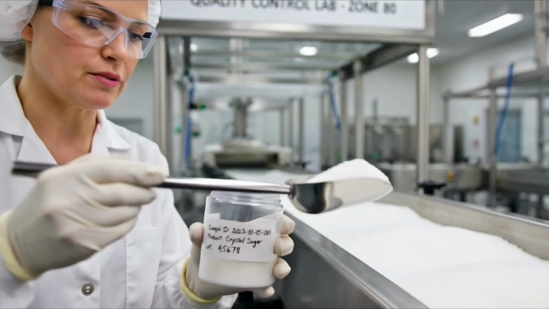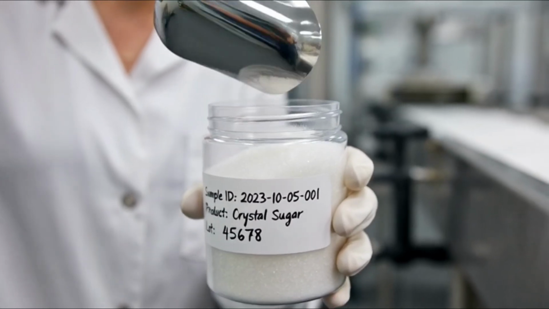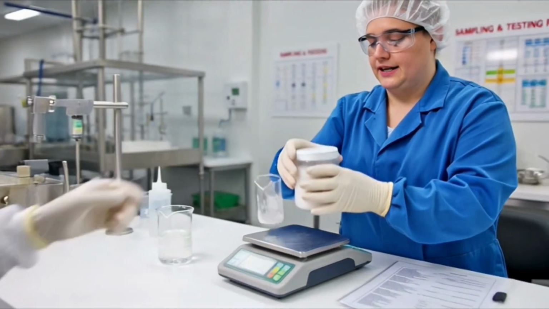Extracting representative sample from conveyor for purity check. Sample secured in sterile container, transferring to testing. Received. Initiating analysis for crystal purity.